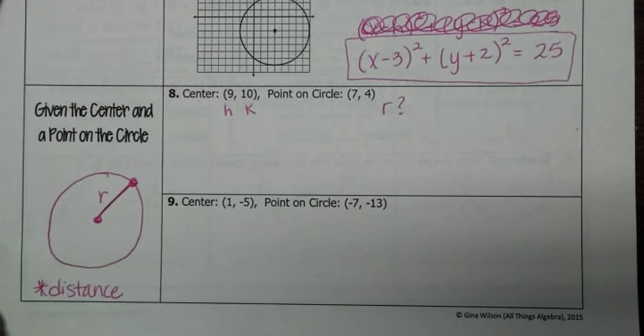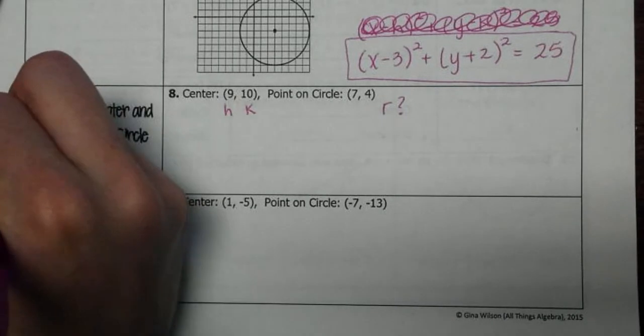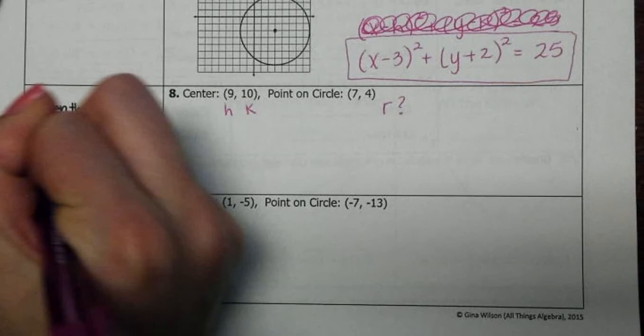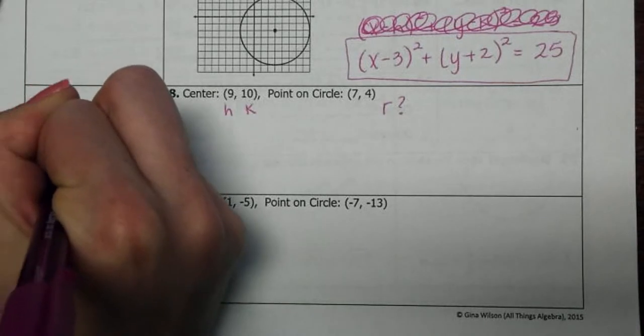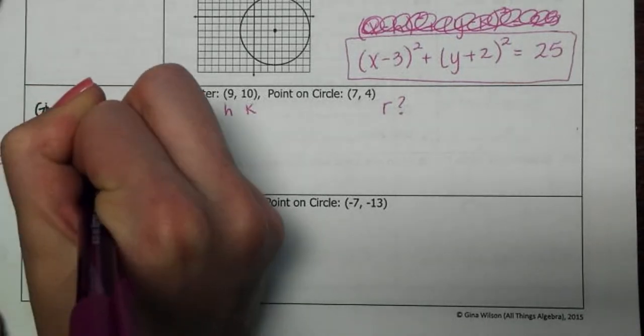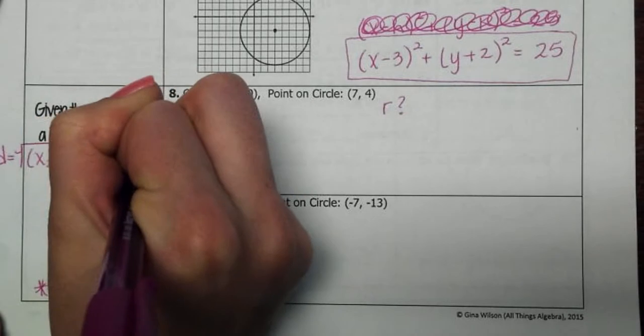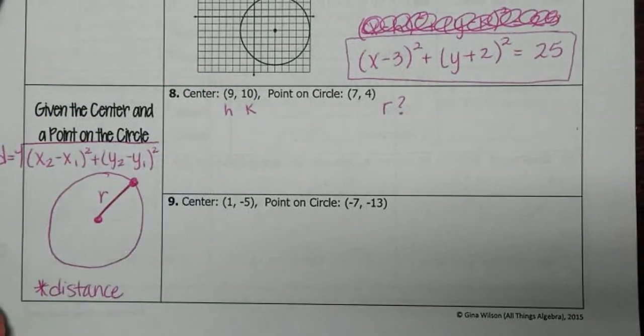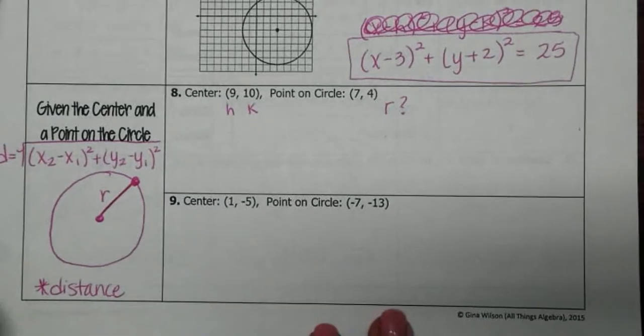I'm going to end up having to use the distance formula. I want you to remember the distance formula: distance equals the square root of x2 minus x1 squared plus y2 minus y1 squared. So we're going to plug it in.